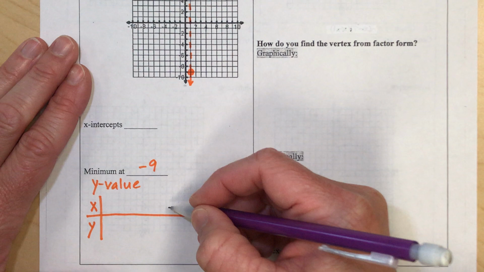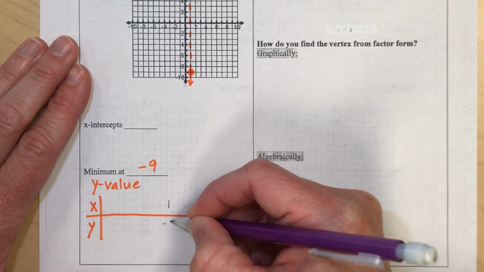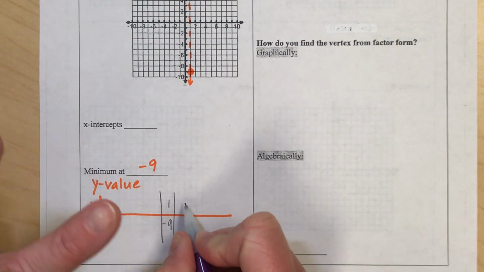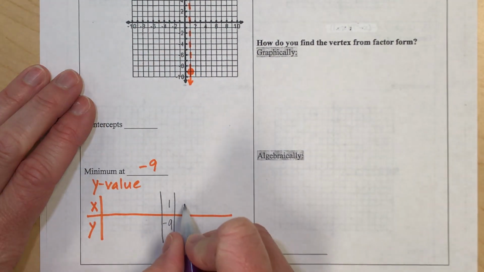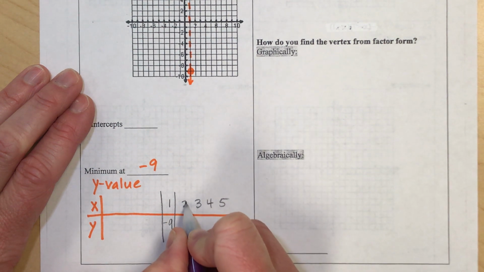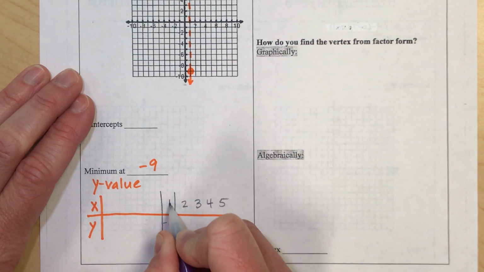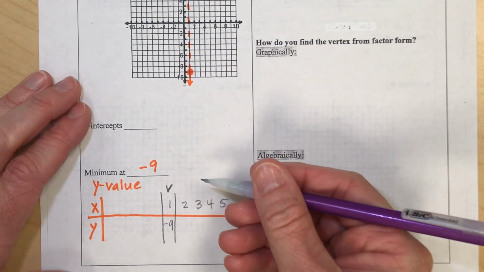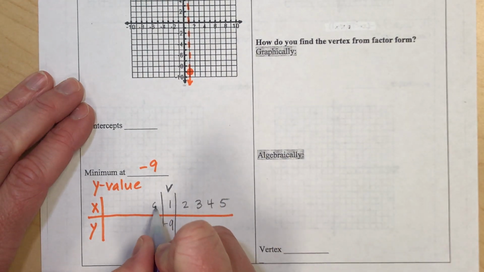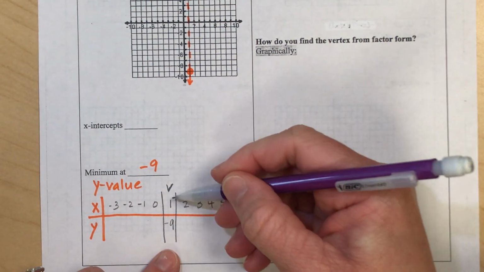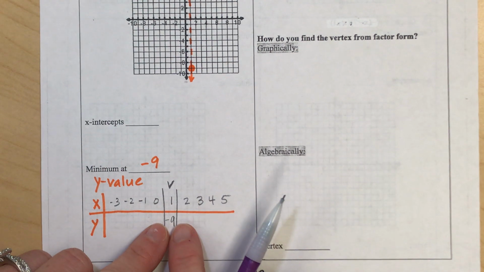So I'm going to put right in the middle my vertex, which is 1, -9. I already know that. But I'm going to go on the right side 4 if I can. I'm going to try to see if I can graph. So 2, 3, 4, 5. So that's 1 to the right, 2 to the right, 3 to the right, 4 to the right from, again, that's my vertex. And now we'll go to the left 4. So left, so 0, -1, -2, -3. So I want my vertex in the middle, and then I'm going to see, hopefully, a pattern.